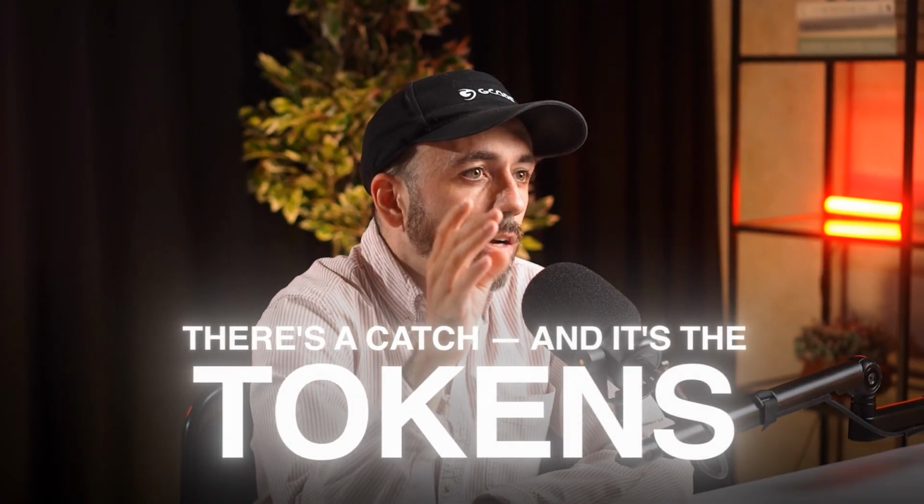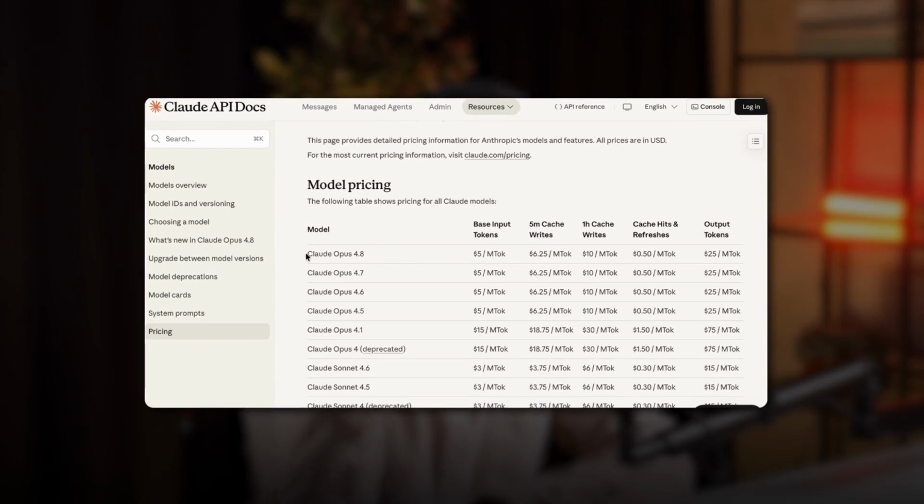Now here's the catch, and it is the tokens. The amount of compute you're going to burn through on this is enormous. Let's put some rough numbers on it then. Obviously Opus runs at around $5 per million input tokens and $25 per million output. A big swarm run can chew through millions of tokens, so you're easily looking at tens of dollars for a single serious run, and once you're spinning up hundreds of thousands of agents on a really intensive job, that can climb into the hundreds, even thousands of dollars.